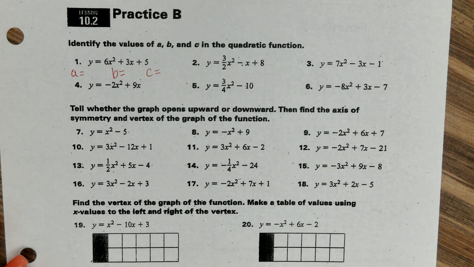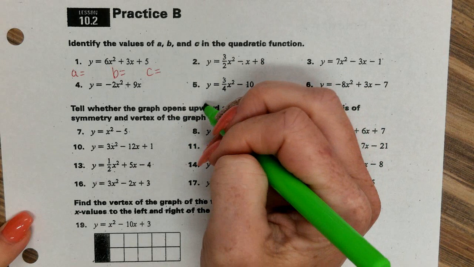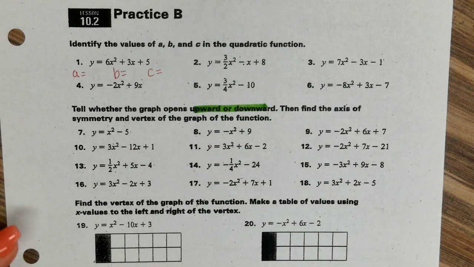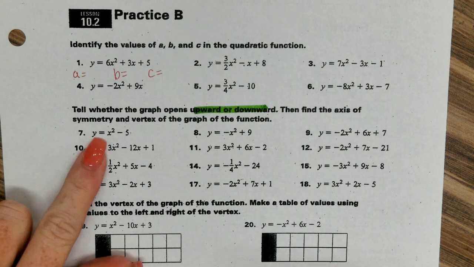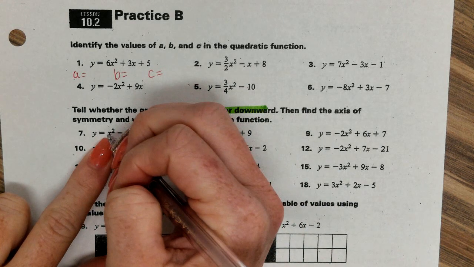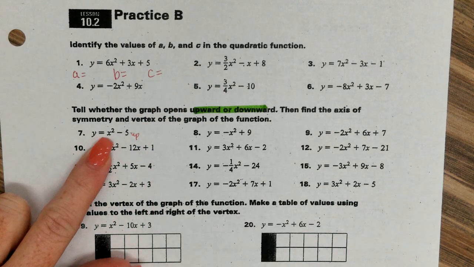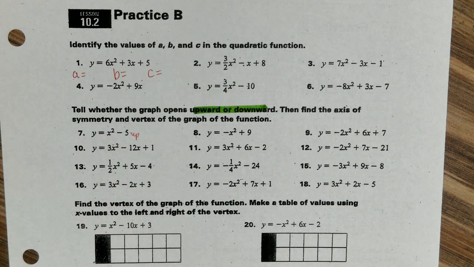Number 7 has multiple answers, so let's look at what it's asking for. It wants to know, does it open up or down? Okay, so that's the first question. Does it open up or down? So let's look at number 7. Which way is it going to open? Up, because A is positive. So this is going to be up. You're going to want to write small because you have 3 answers to put here.